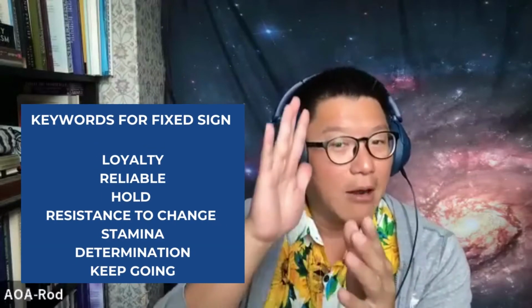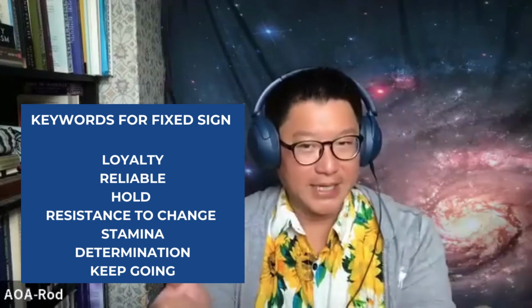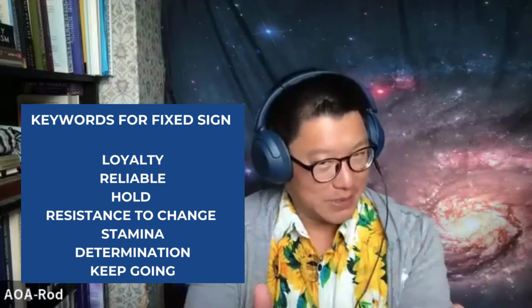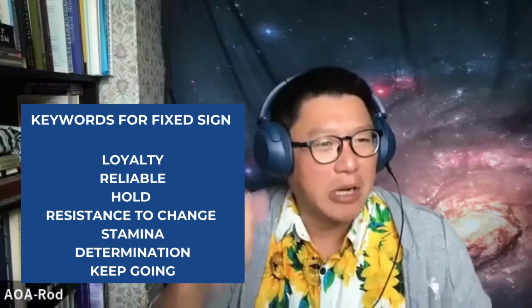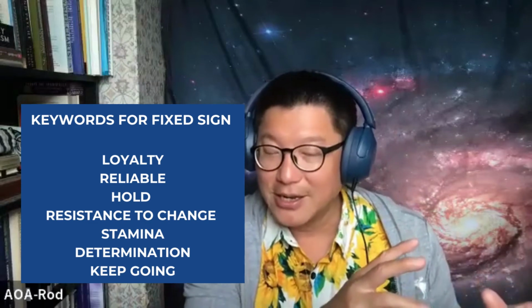So they are loyal, or in other words, they are reliable, and they hold things. In another way, you can say they resist change, and they keep things. They have a system or a well-structured way, and they have the quality of stamina, determination, and keep going. So when you deal with people who have a lot of fixed signs in their chart, don't think they will give up and go. No, they will not. They will hold their ground. They will be the last stand, to be honest.